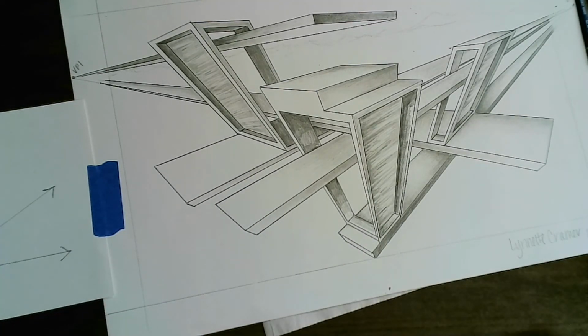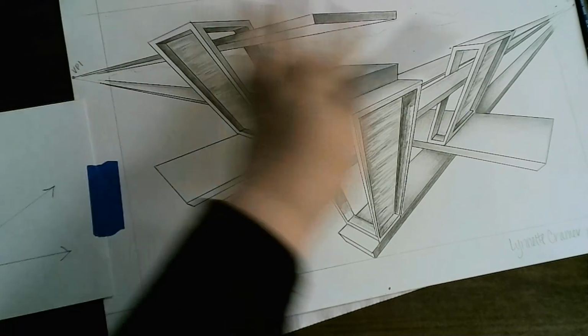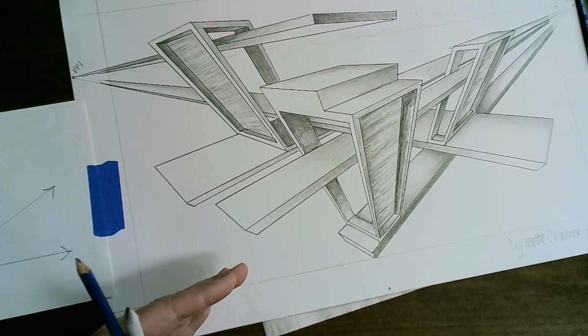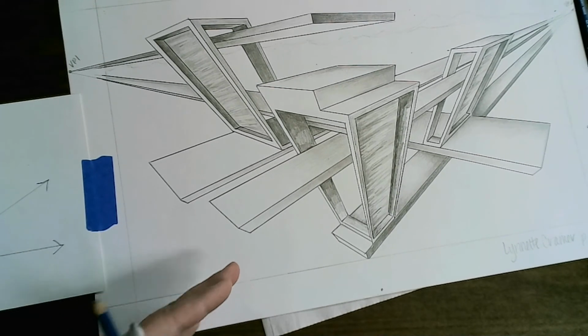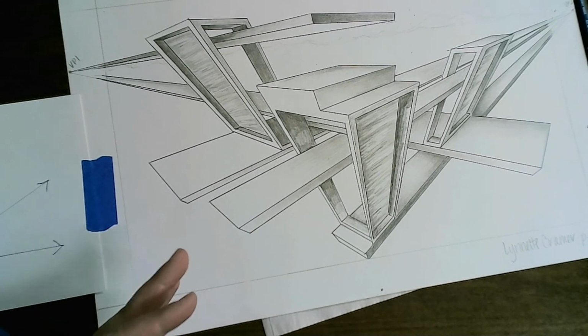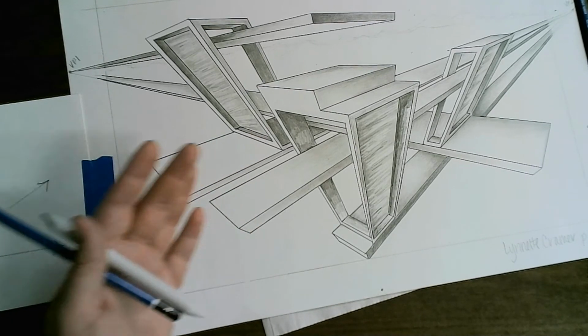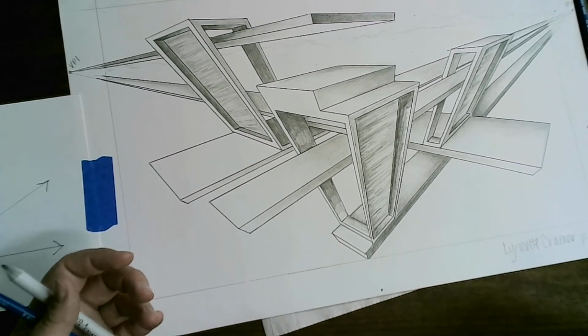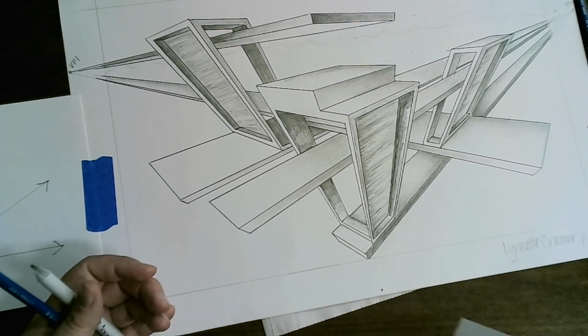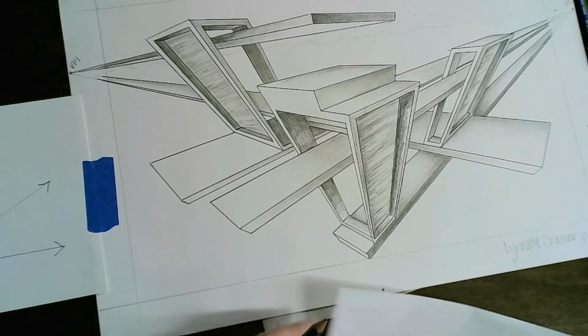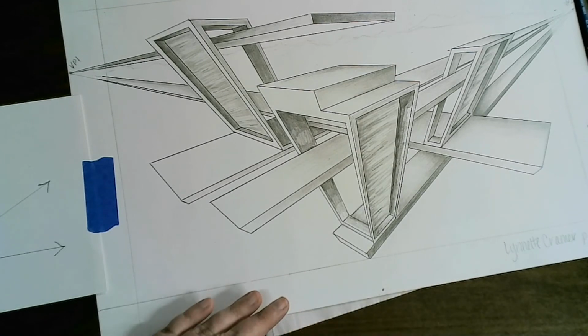Okay, so I will take a picture after I'm done blending of this stage, because the next stage after this is surface texture. I'm going to do clouds, and then after that, we're going to do some mark making on top of it.